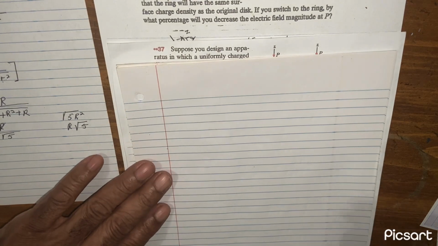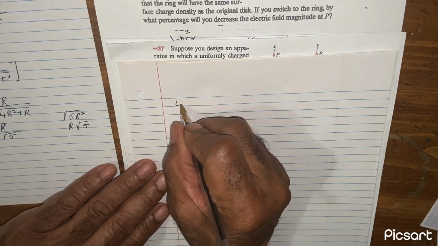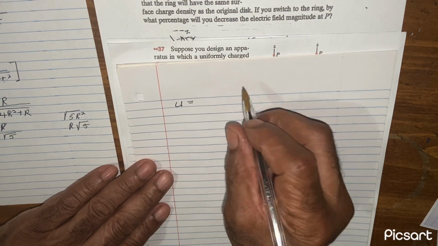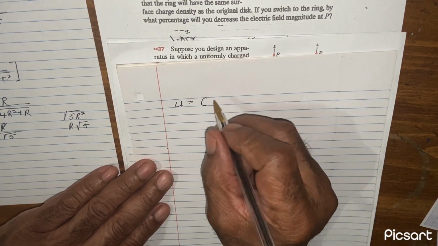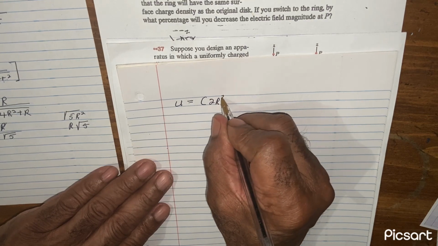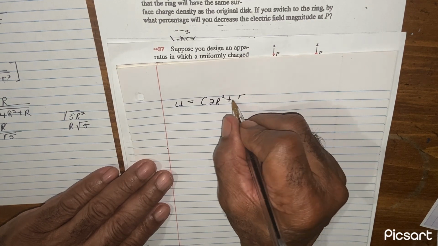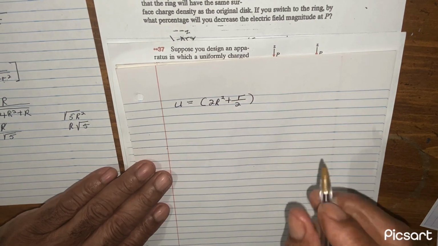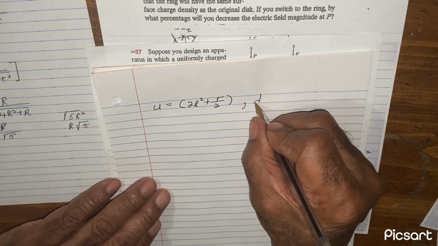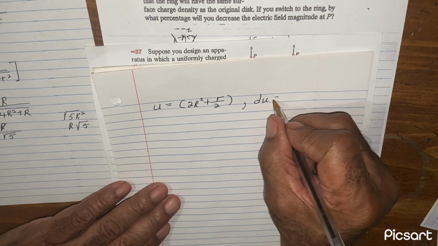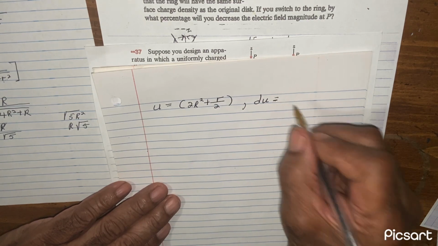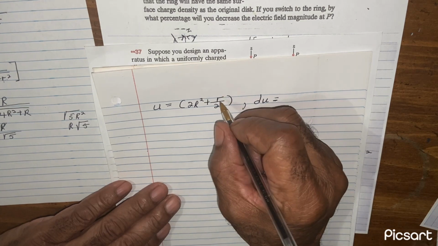Now B is going to be very similar, so we're going to speed this up. u for B is 2r squared plus r over 2. And du is going to equal, and this is squared.